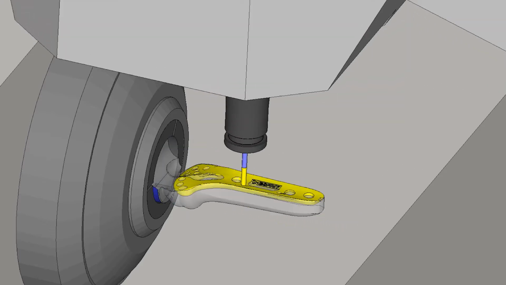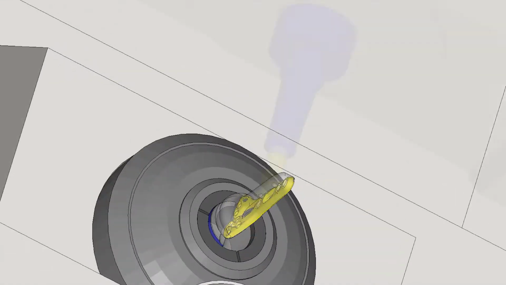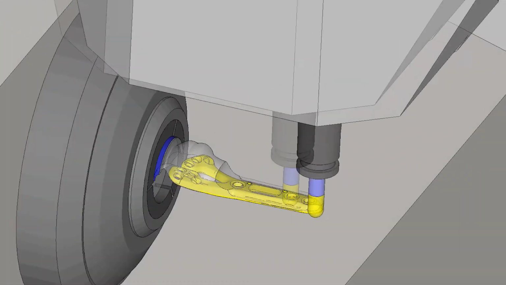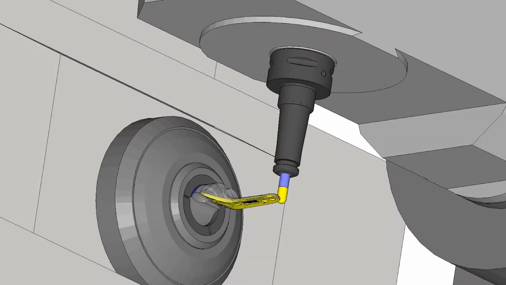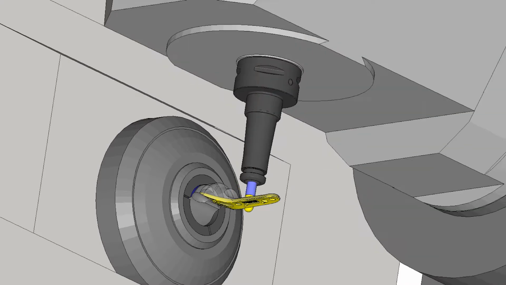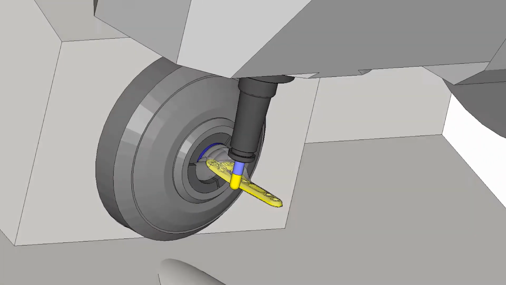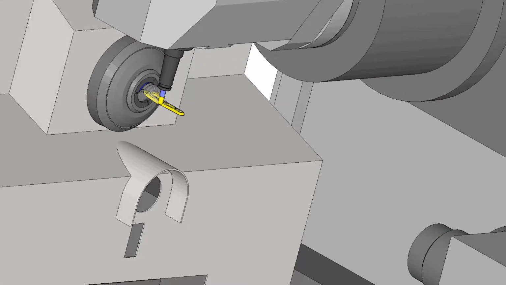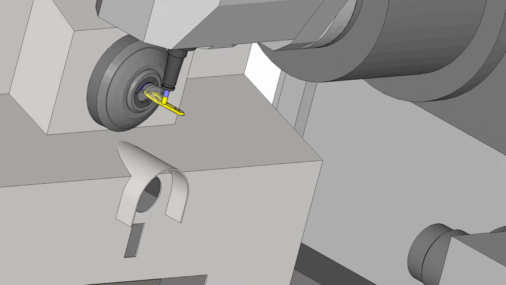Parts are getting more complicated. Their geometry is more complex, and this is forcing machines to get more complex. Job runs are getting smaller. Setup time is more important. Programming speed is more important, and this is not a declining trend. Acceleration will continue, and Esprit continues to accelerate.